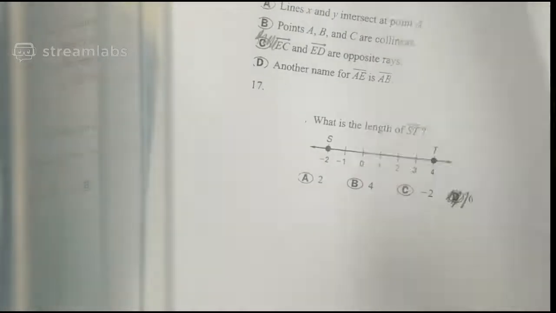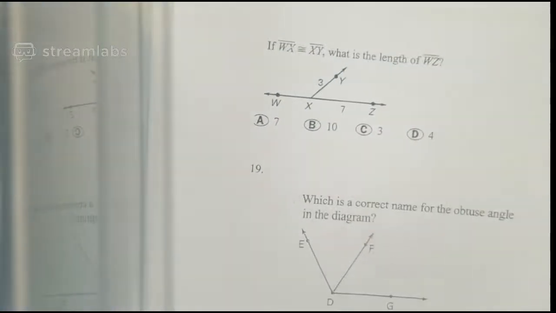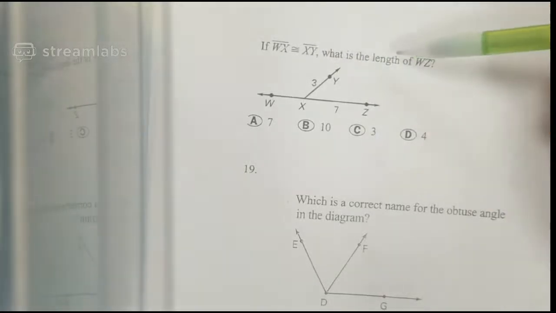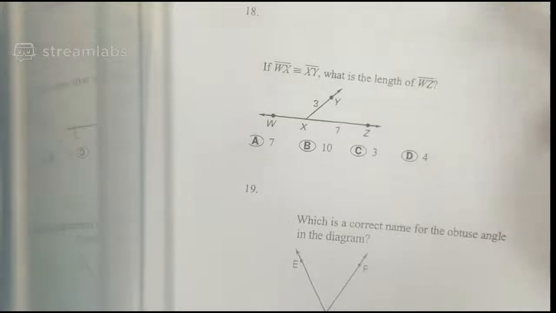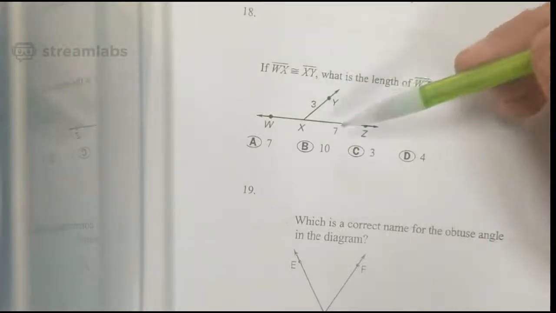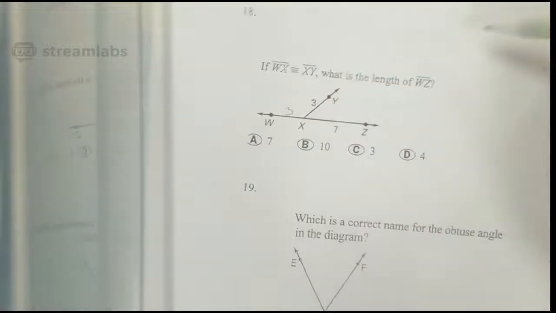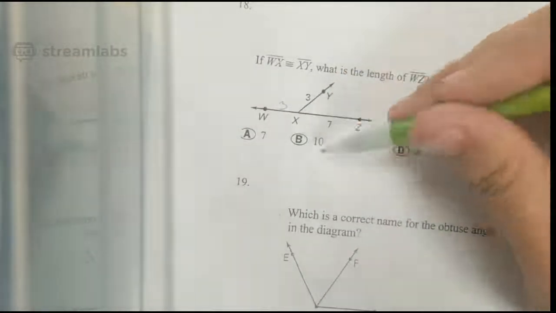Count the gaps. Do not count the tick marks. If you count the tick marks in between, you'll get 5, which is wrong. Over here, if WX is congruent to XY, what is the length of WZ? So WX is congruent to XY, so this is also 3. WZ is the whole line, 7 plus 3, that is 10.